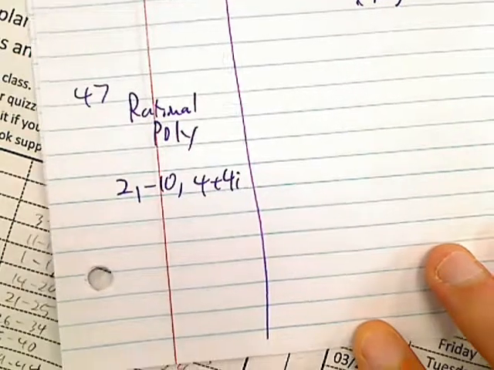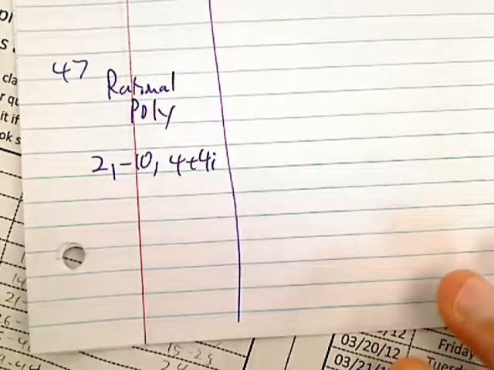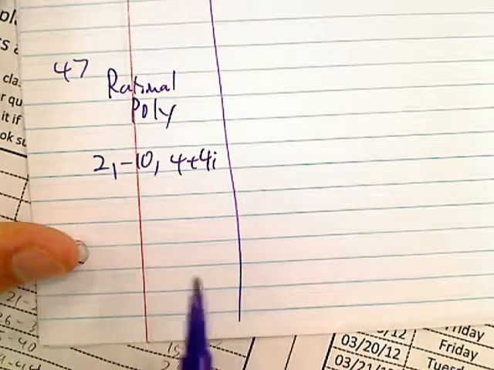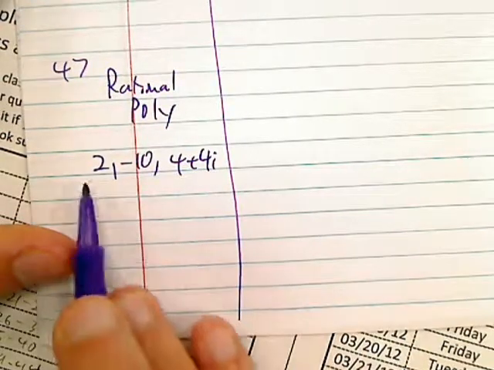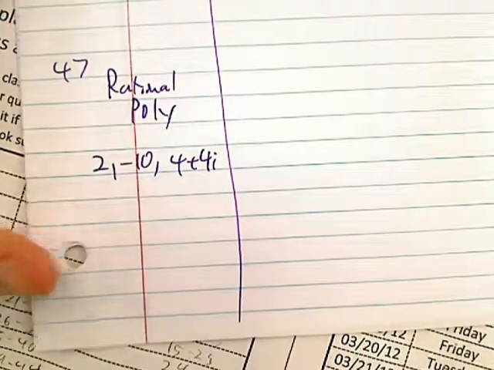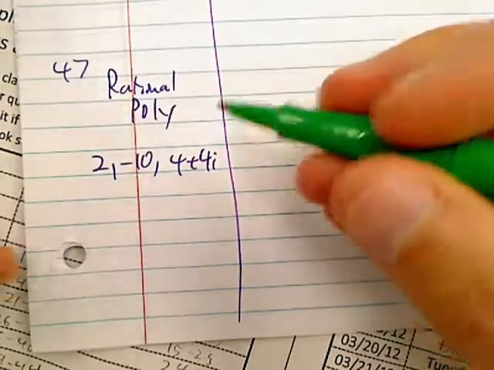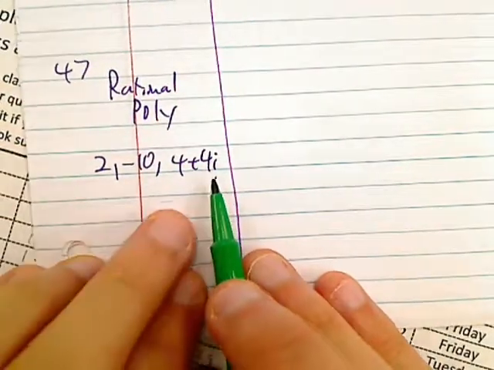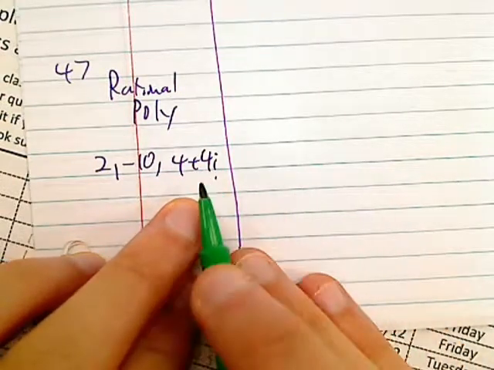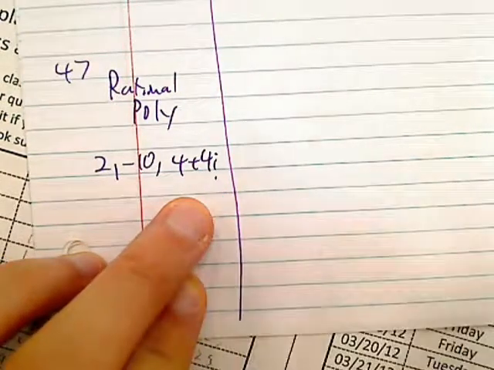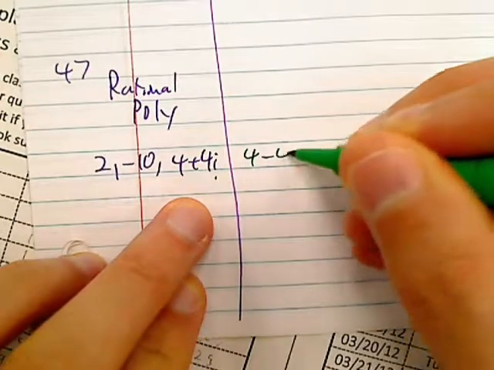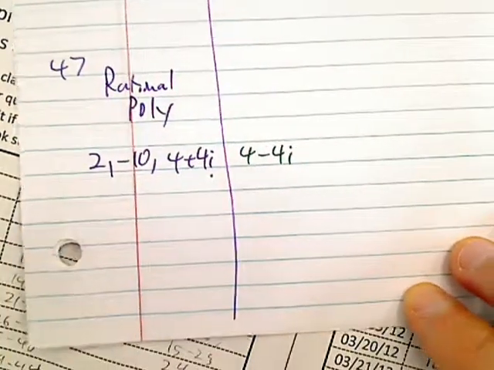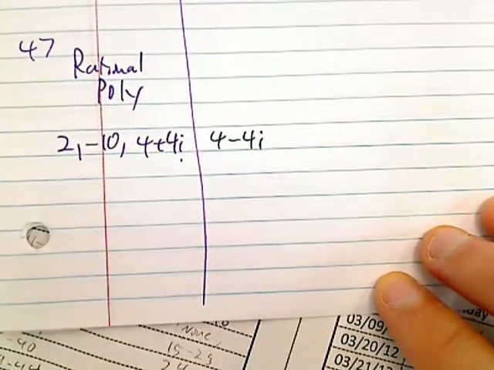Okay, number 47. It says you want to write a polynomial with rational coefficients with these zeros. The first thing we need to do is include another zero here. If you have a complex or imaginary root, or if it was a square root, you have to multiply by the conjugate. So 4 minus 4i, I'm going to add that root to the ones that are given.